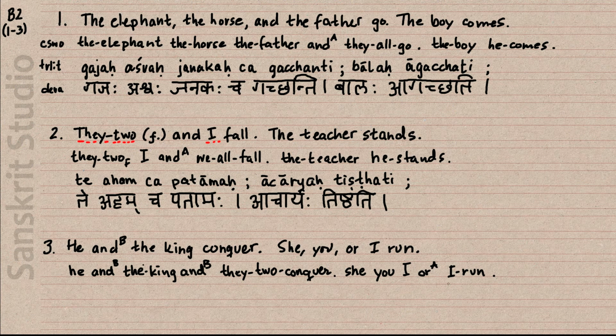And we have the same rules in English. So if we were to have the sentence here, for instance, she or I run, then we could easily see that it's I who takes over, because it's closer to the verb. But if we would put it the other way around, I or she runs. Okay, so that's okay.